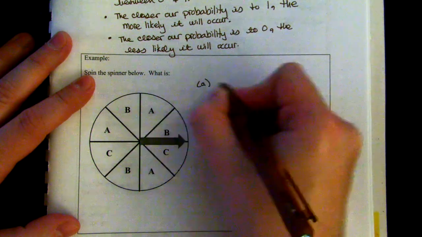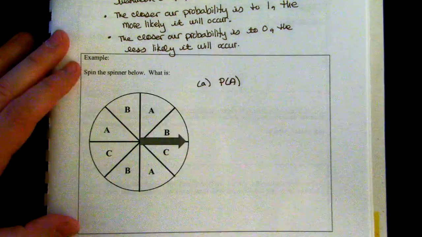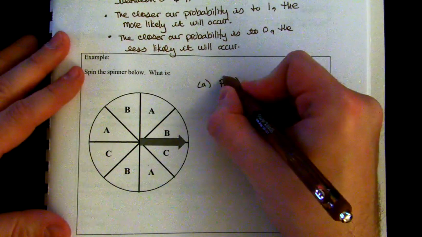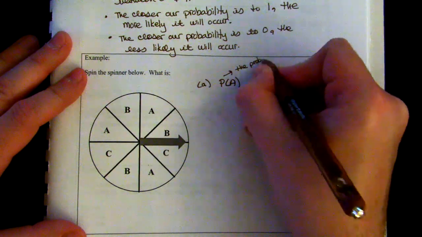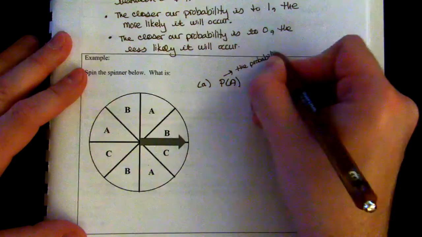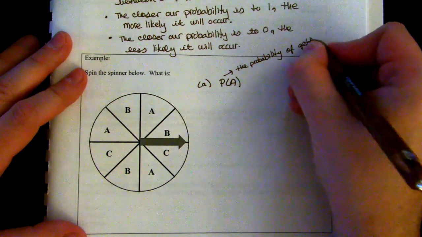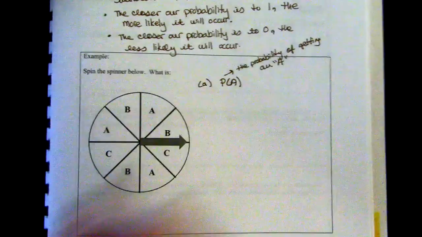Part A, I want to find P of A, which is fancy notation, kind of looks like our function notation actually. Fancy notation that says this is the probability of getting an A. Take a moment, get that copied down.